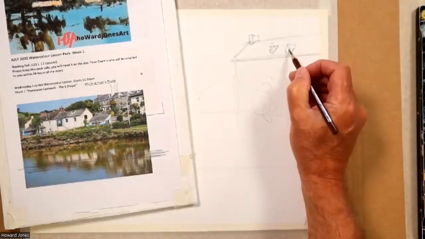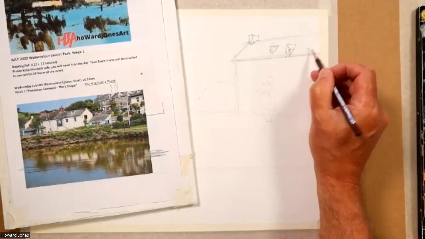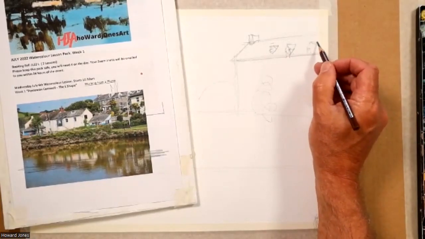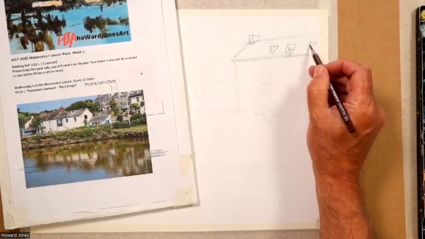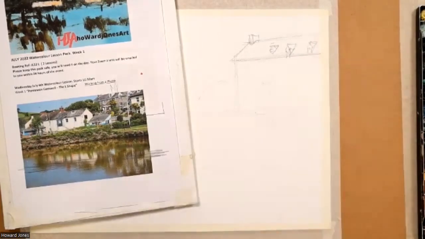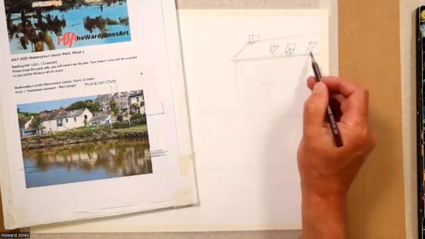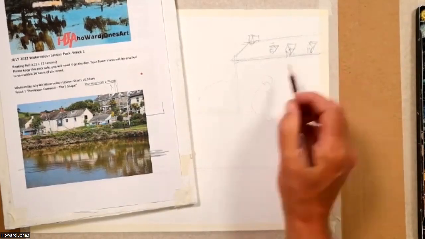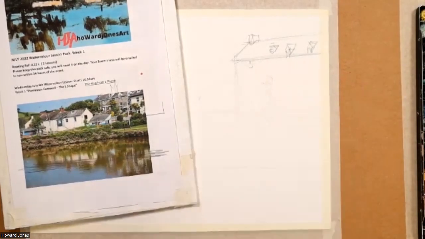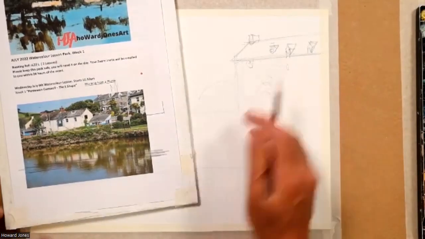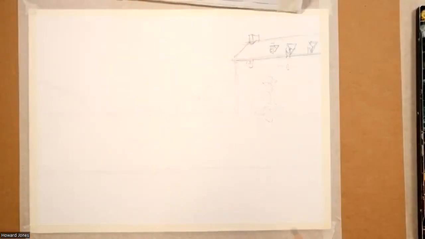So open them up like this. Another one here. I'm probably overworking this at this stage a little bit, but it should be okay. And now windows into here. Before I go putting all those windows in and all the extra detail, I'm just going to make sure I've got everything else in place first.